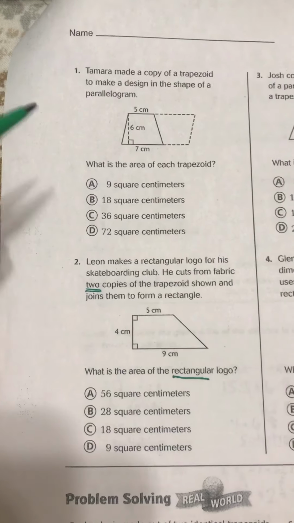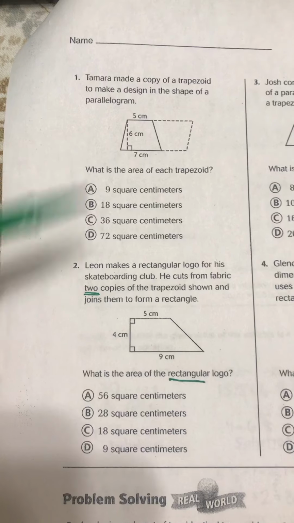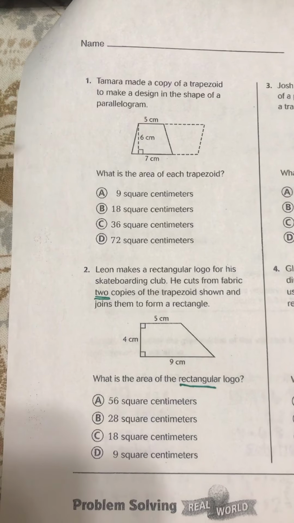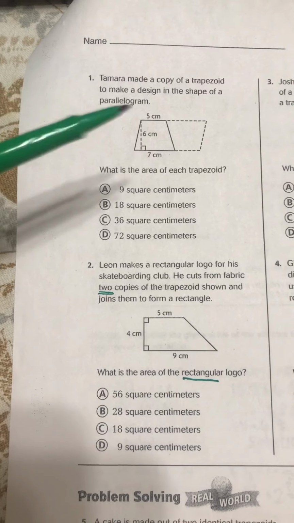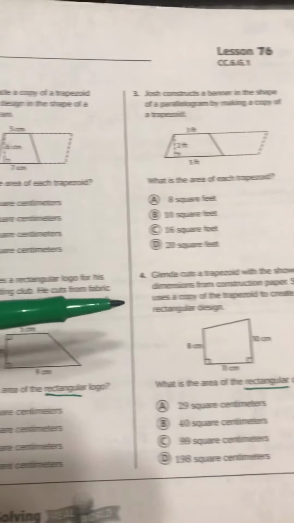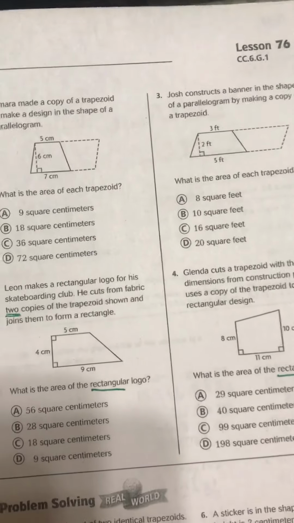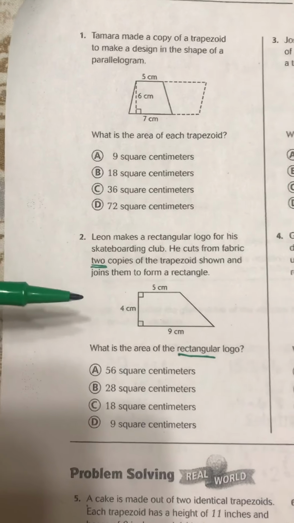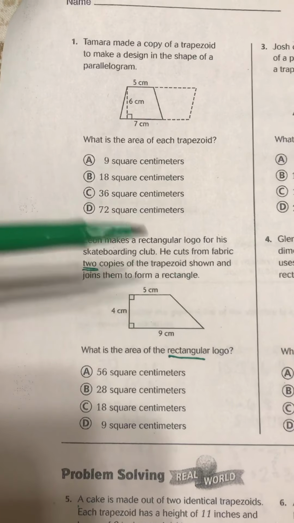Okay, so instead of going over number 1 with you, I'm actually going to go over number 2 with you, because number 1 is very similar to what we did on the front of the page, and most of this page is similar to what we did on the front. But number 2 and number 4 are a little different, so I'm going to go over number 2 with you.